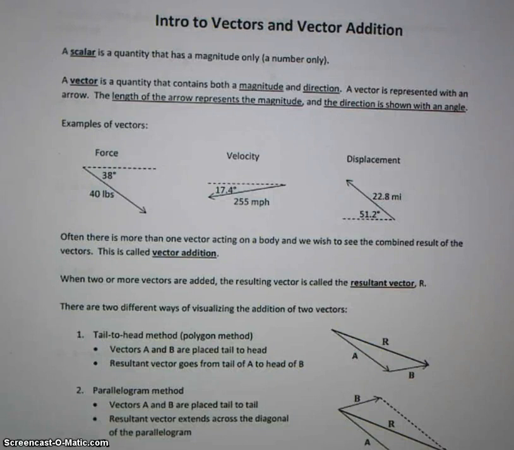So we have two definitions. The first is a scalar. A scalar is a quantity that has magnitude only, so only a number. Where a vector is a quantity that contains both magnitude and direction.